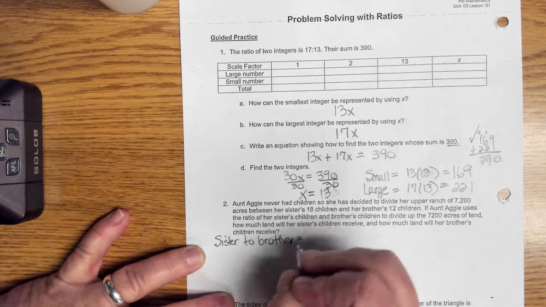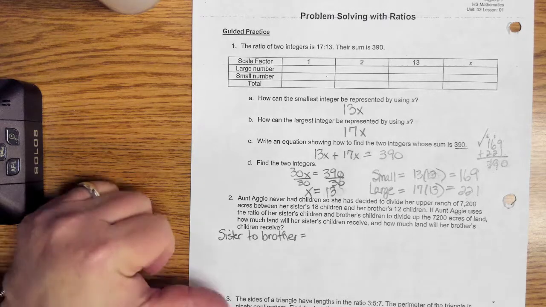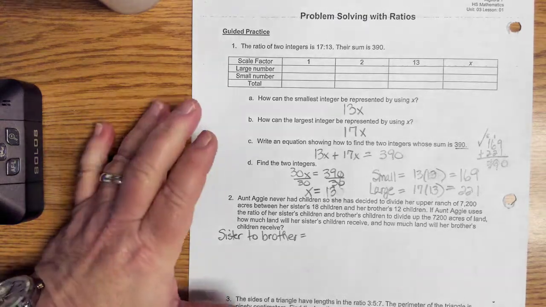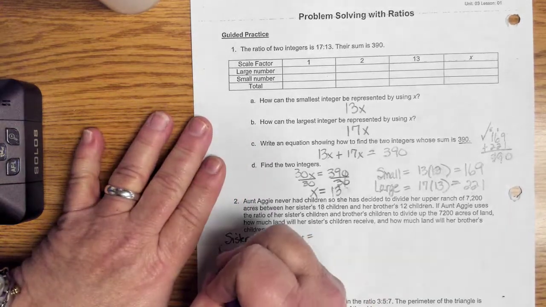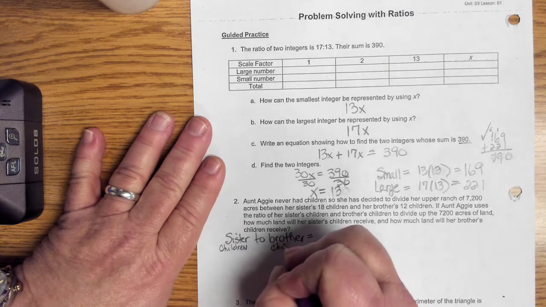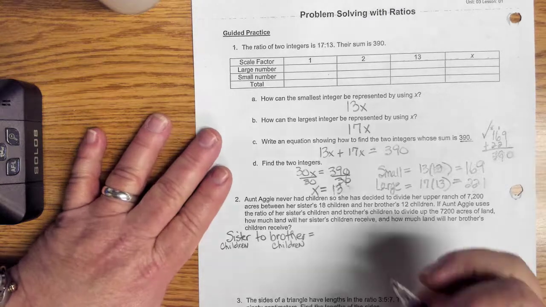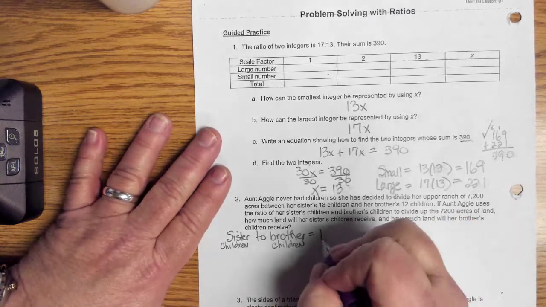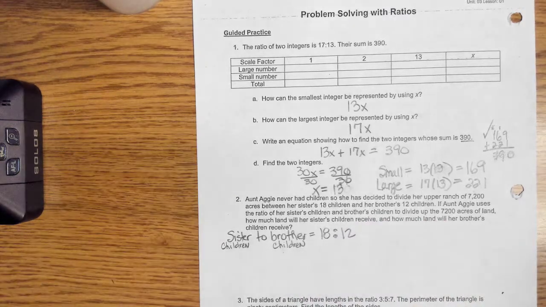What is the ratio of sister's children to brother's children? 18 to 12.